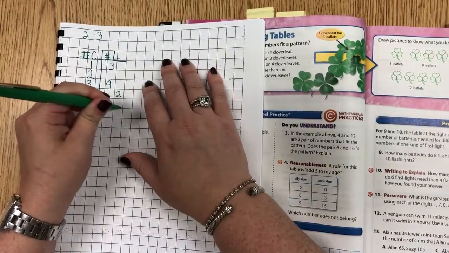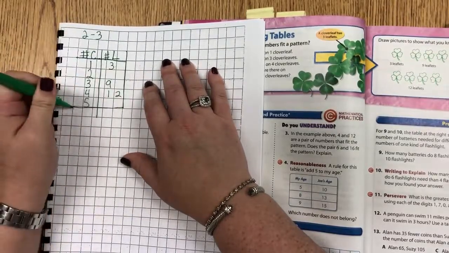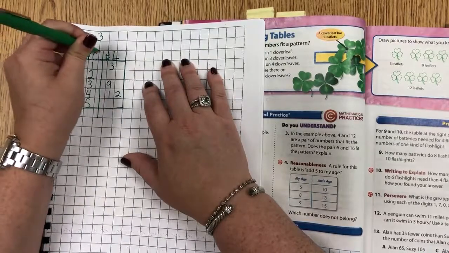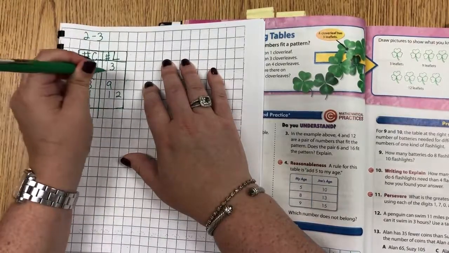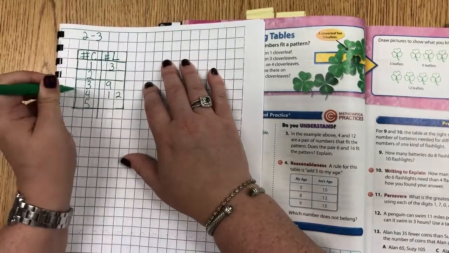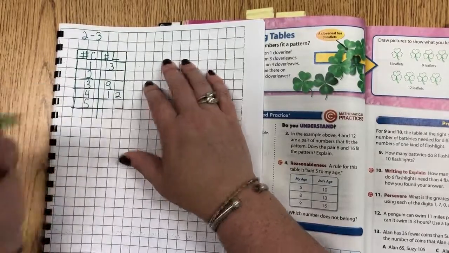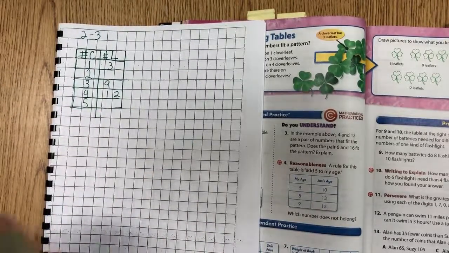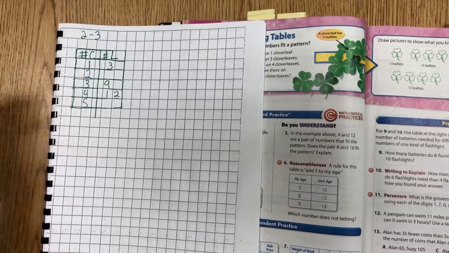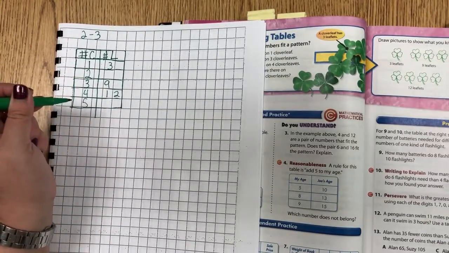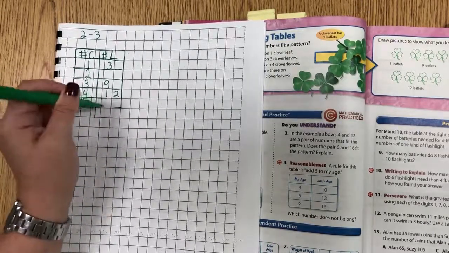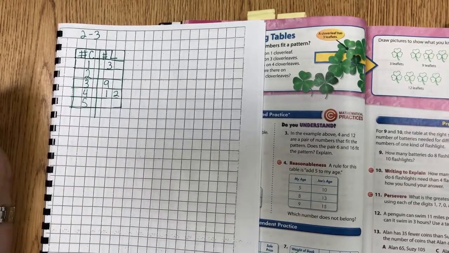So I'm going to box it out to make a nice, pretty little table. You can even go in and separate if you want. I usually like to just because it makes it easier for me to see what's going on.